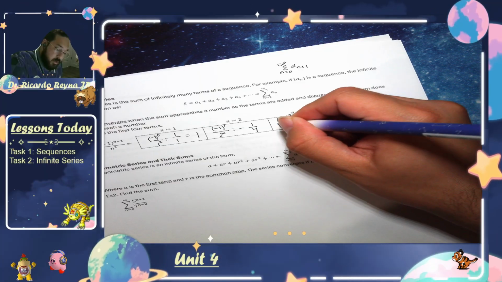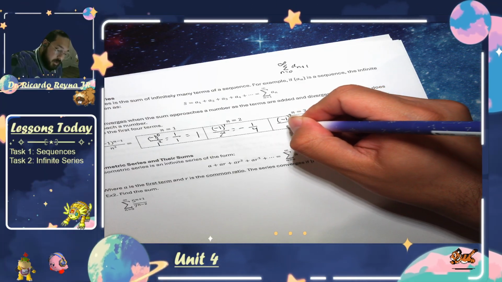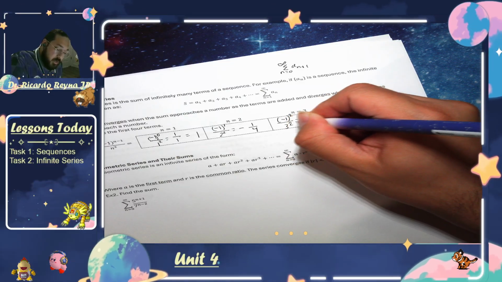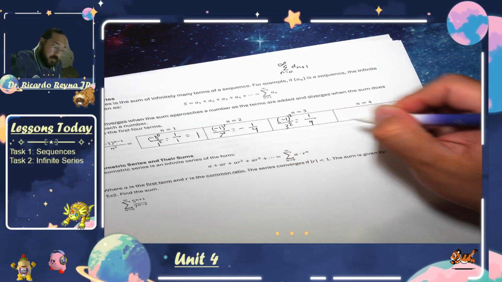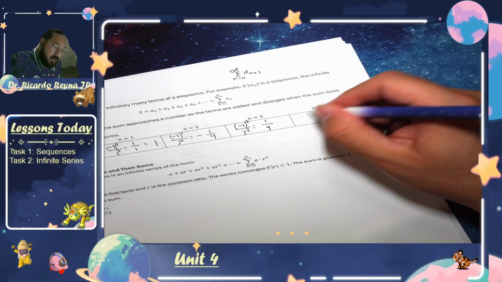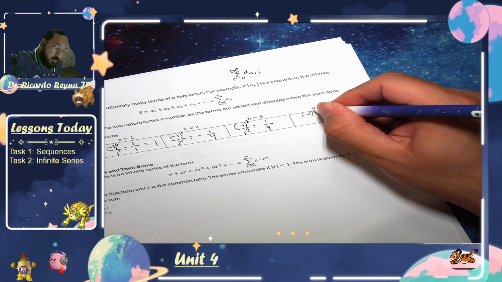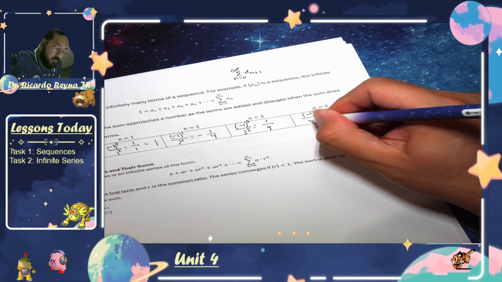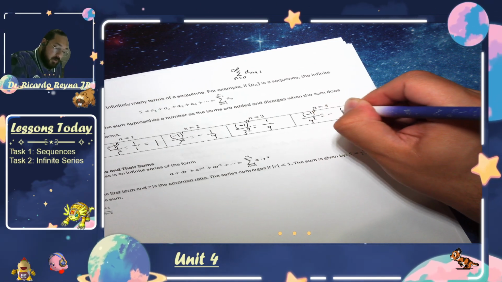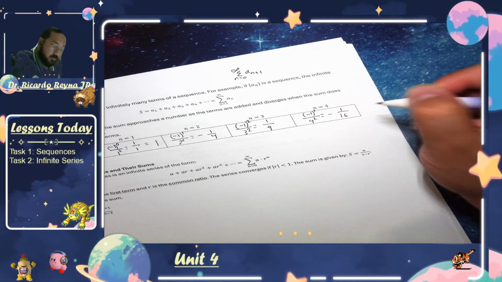Then -1 squared over 3 squared is just 1 over 9. And then lastly, -1 to the power of 3 over 4 squared, which is just -1 over 16.